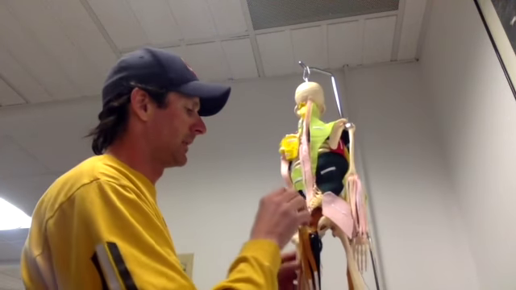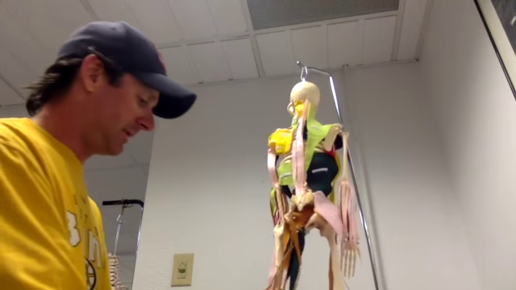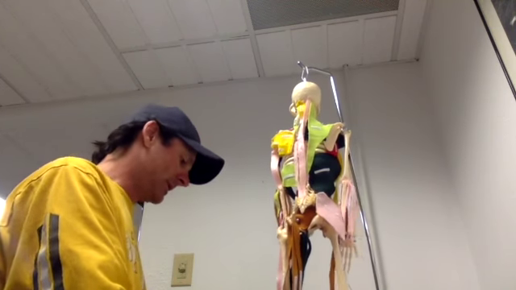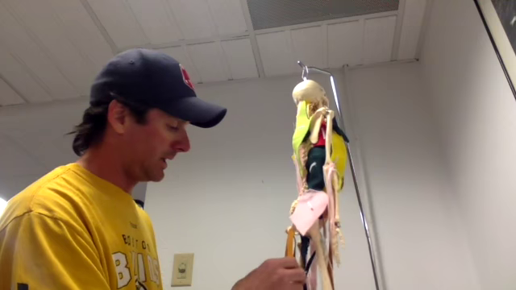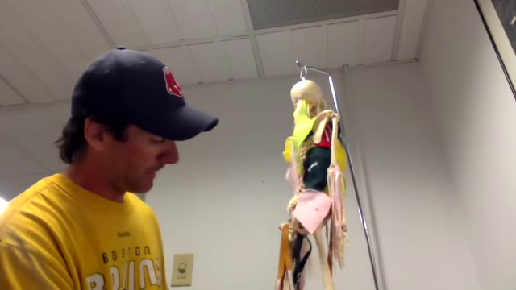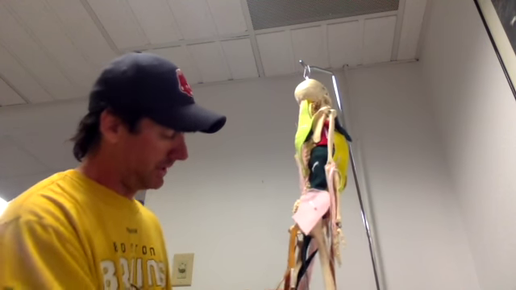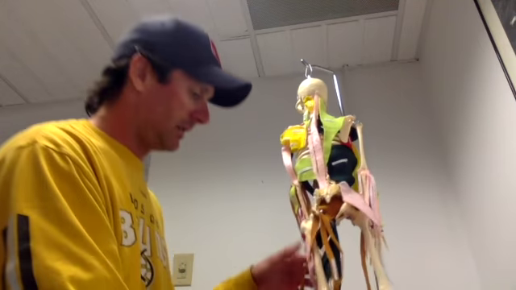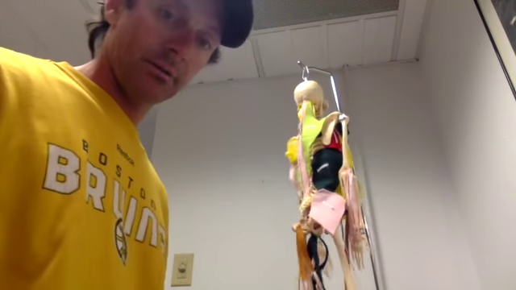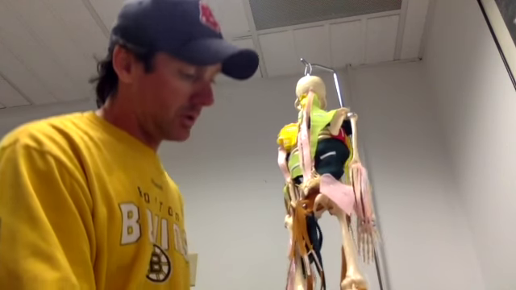Tuberosity of the ischium. The biceps femoris inserts on the proximal end of the fibula, and the semitendinosus and semimembranosus insert on the medial epicondyle portion of the tibia. And that's your hamstrings. So we're just going to keep moving down towards the posterior lower leg here.